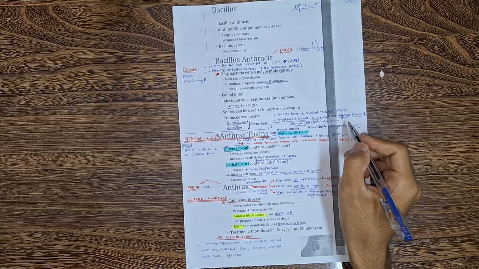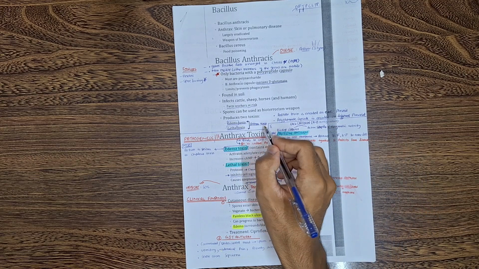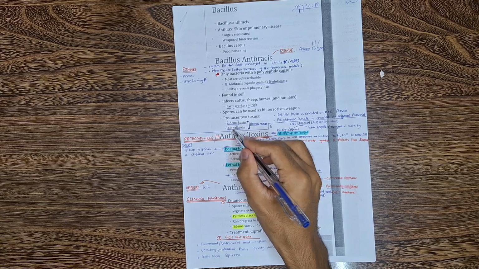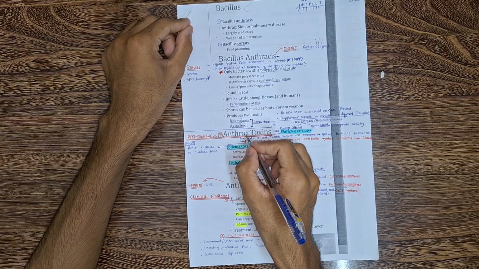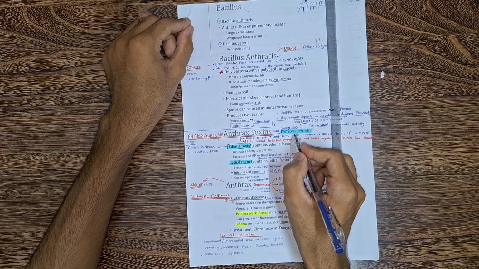First of all, as I mentioned earlier, this particular anthrax toxin has three components. Here there are two written. The anthrax toxin has three different components: the edema toxin, the lethal toxin, and the protective antigen.